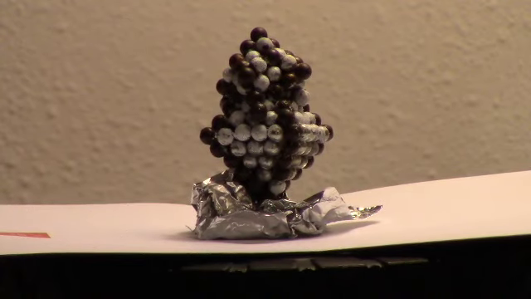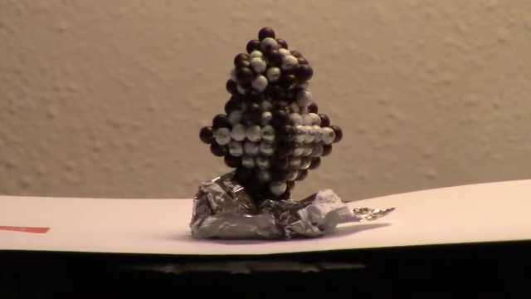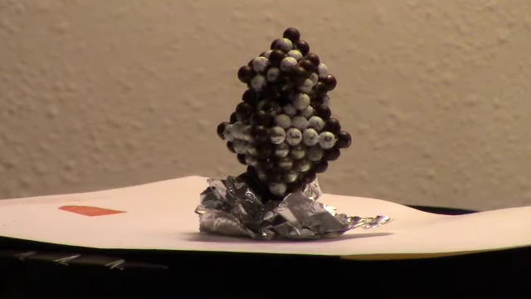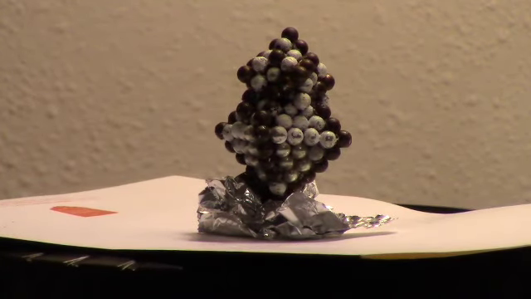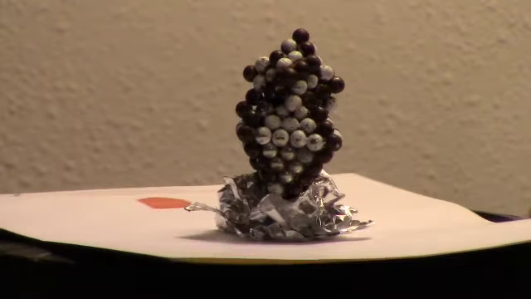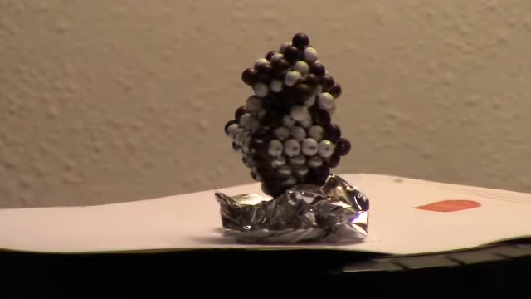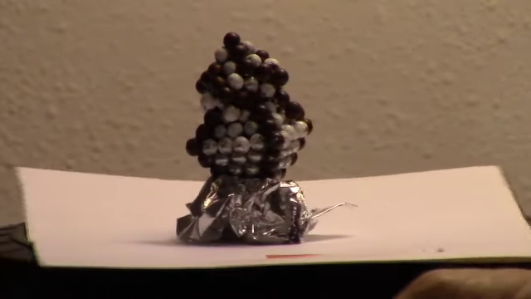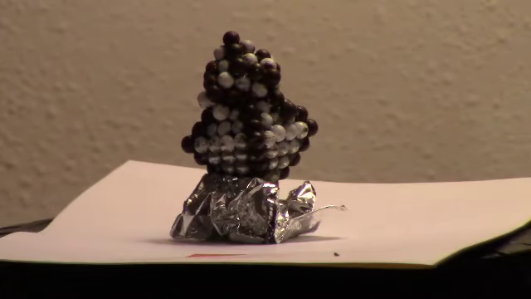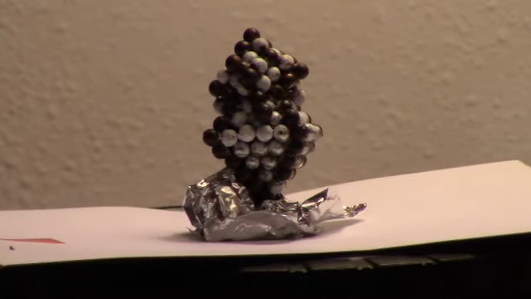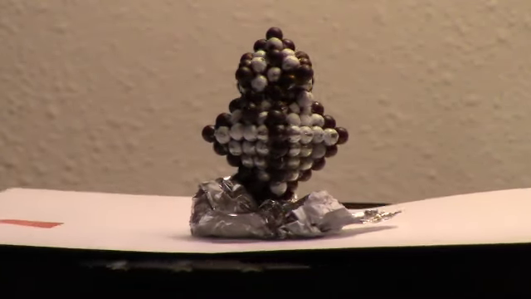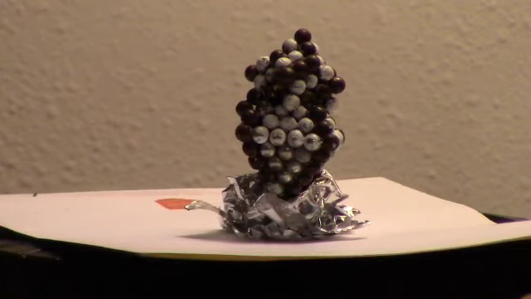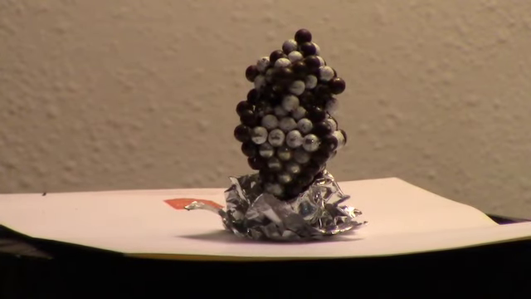Here's a catalyst called platinum. It has a pear shape to it.